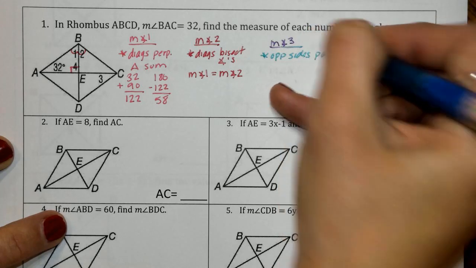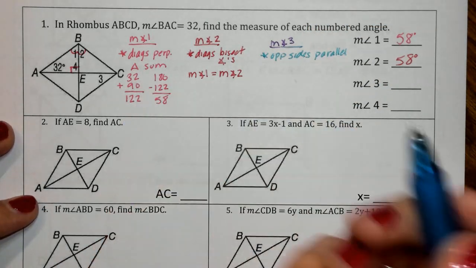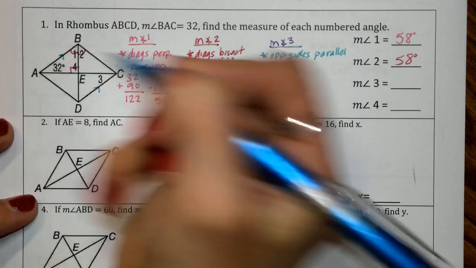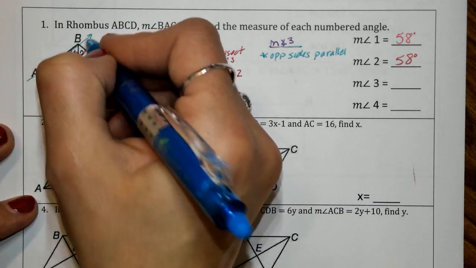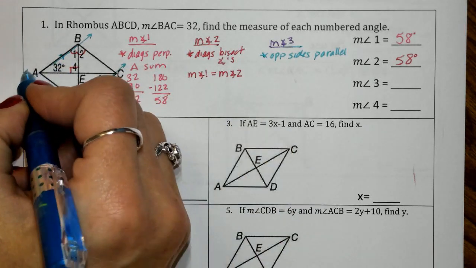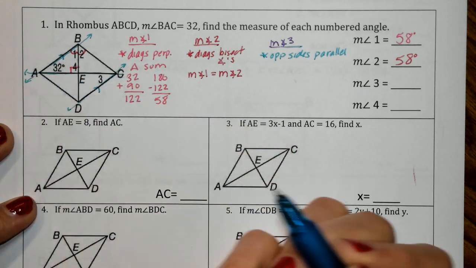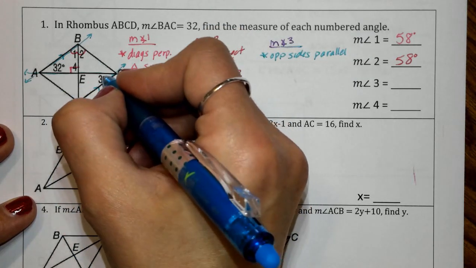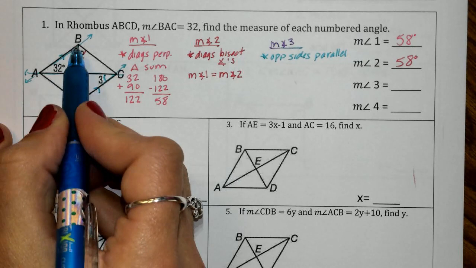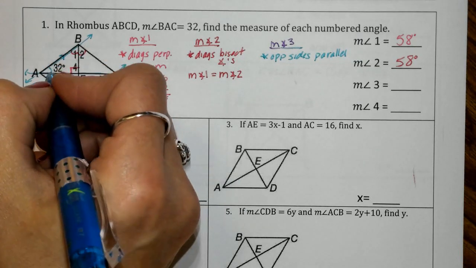So we're going to bring in here parallel lines and a transversal. If segment DC and segment AB are parallel, we can look at it as here are parallel lines. And then segment AC is going to be our transversal, telling us that the measurement of angle 3 is alternate interior with the angle BAE. So these two will be congruent.